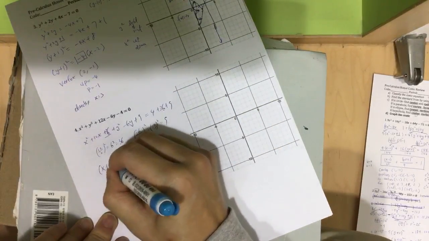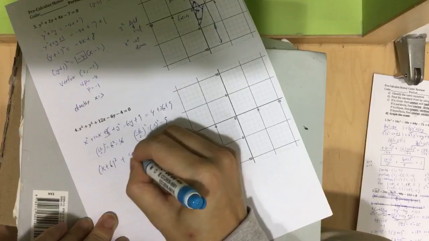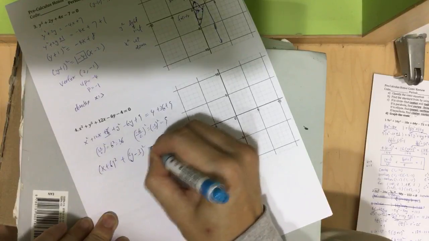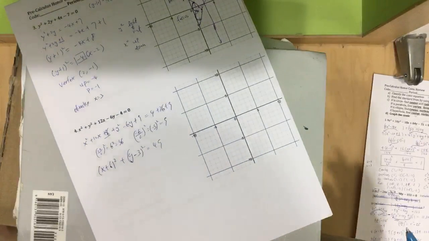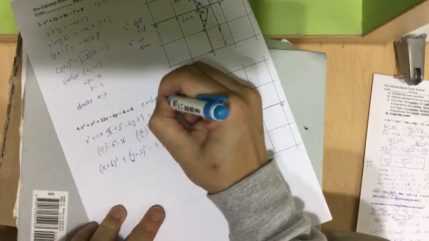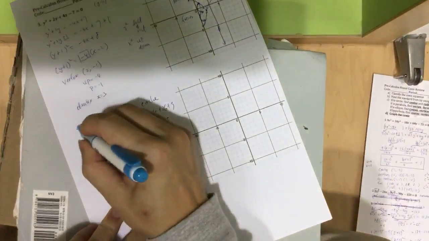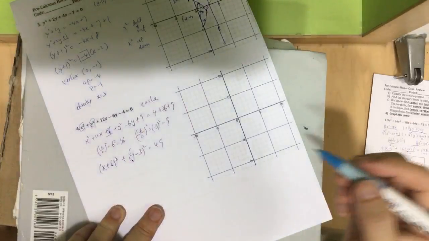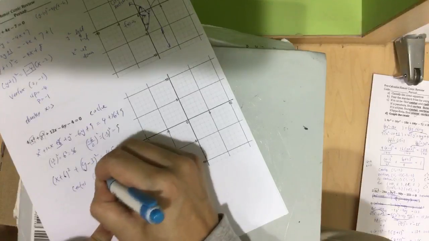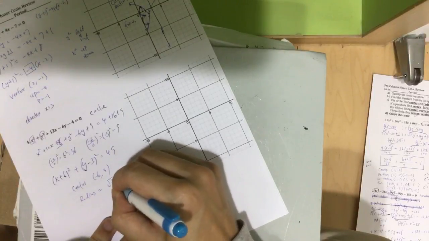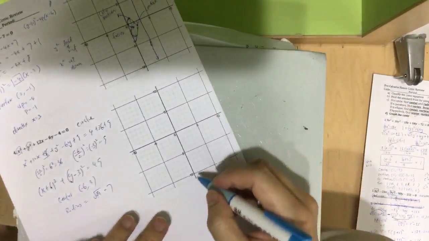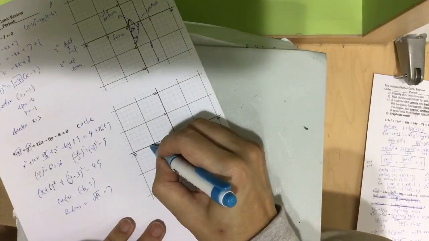So here it's going to be x plus 6 squared plus y minus 3 squared is equal to, I think this is 49. Since this is a circle, we didn't classify this circle. This is an easy one because you got x squared, you got y squared, they have the same coefficient. So center is going to be negative 6 and 3. And the radius is equal to square root of 49, which is equal to 7.